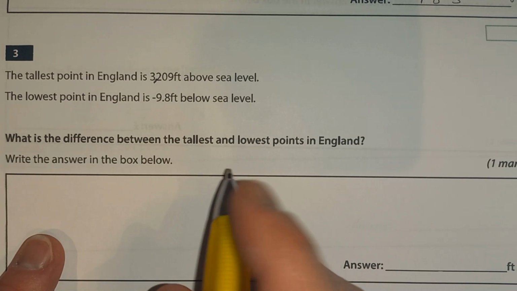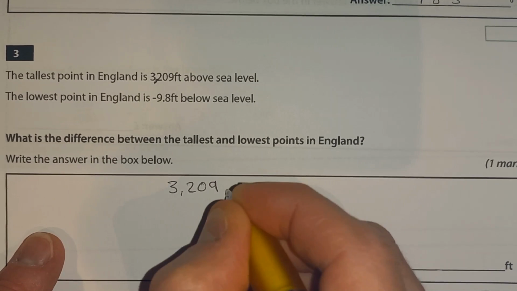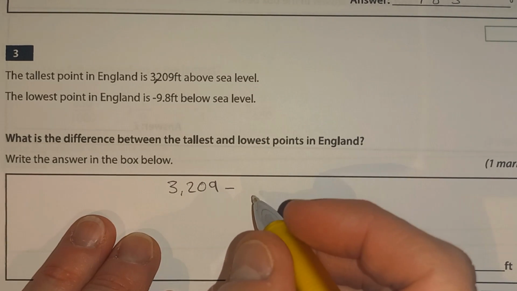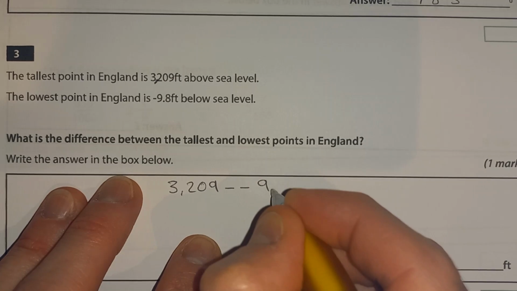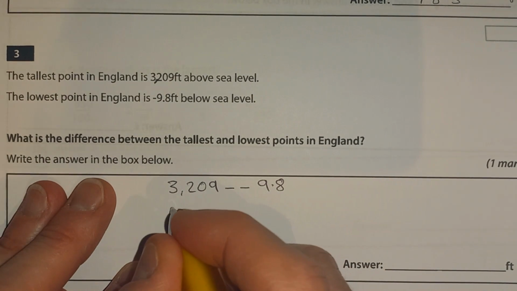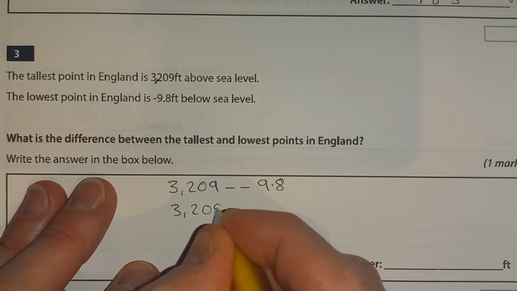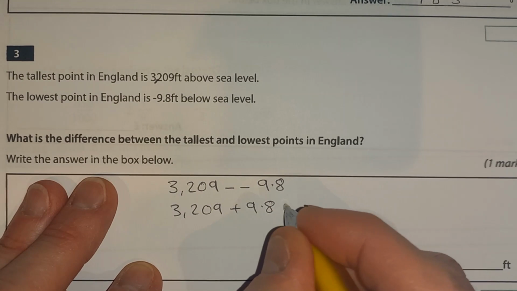Well, if we want the difference between them, we take the biggest, 3,209, and take away the smallest. Well, note the smallest is actually minus 9.8. So we've got two minuses here, and hopefully you remember that when you've got two minuses together, it becomes a plus.